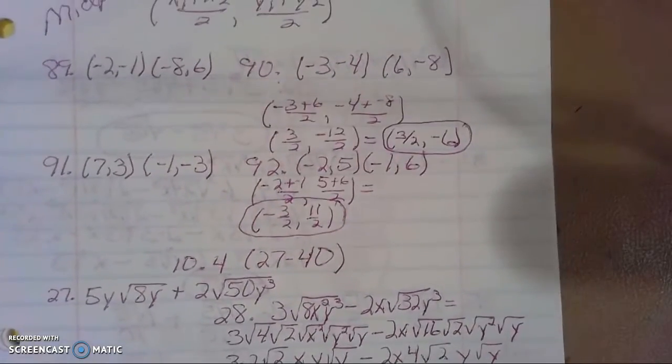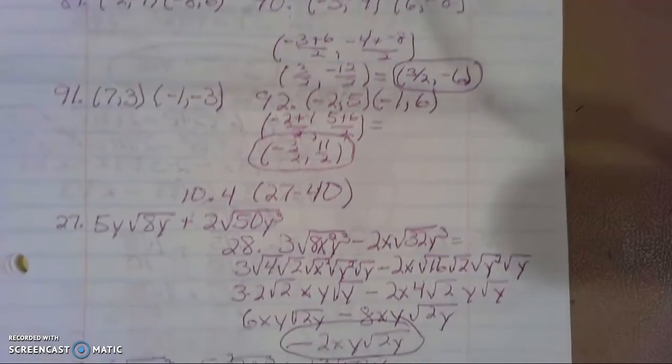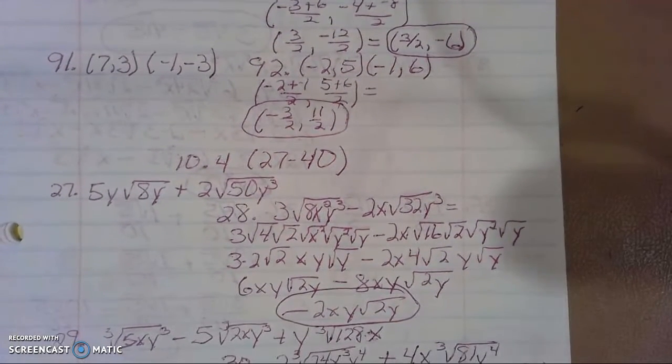Then 89 and 90, again, two ordered pairs, add them together, divide by 2. Add your x's, add your y's, divide by 2 on each of them. Notice 91 and 92. Then the meat of our assignment is on 10.4, breaking down radicals.